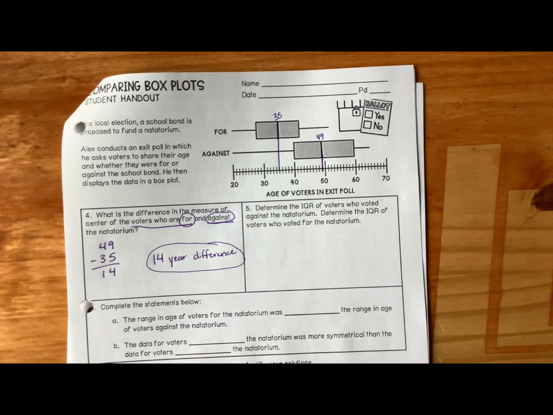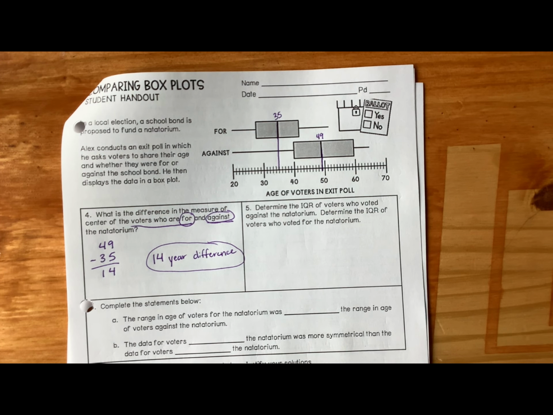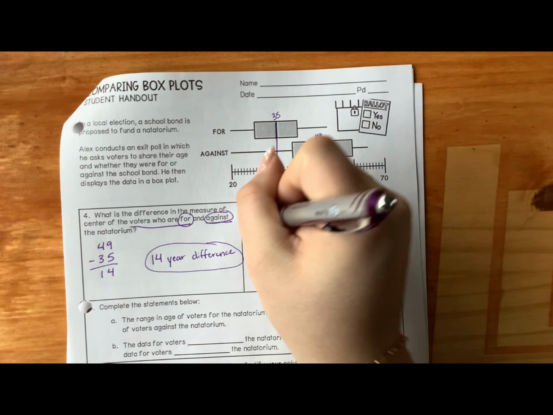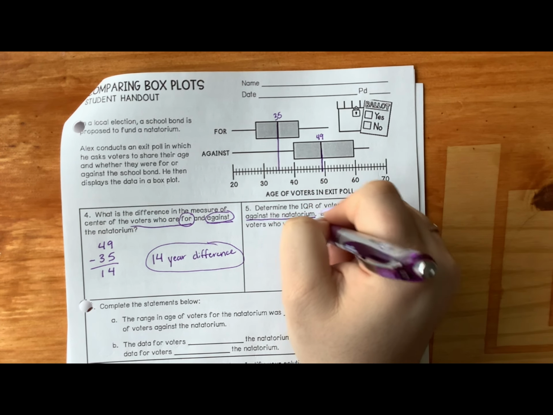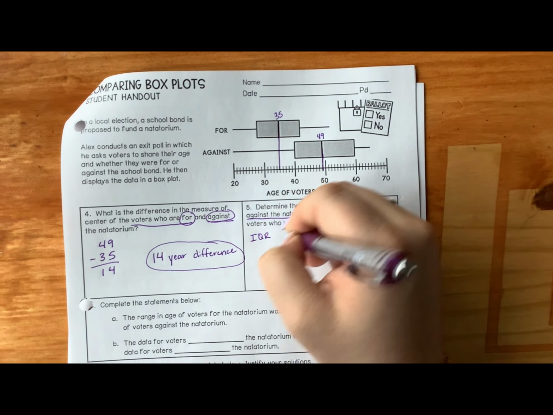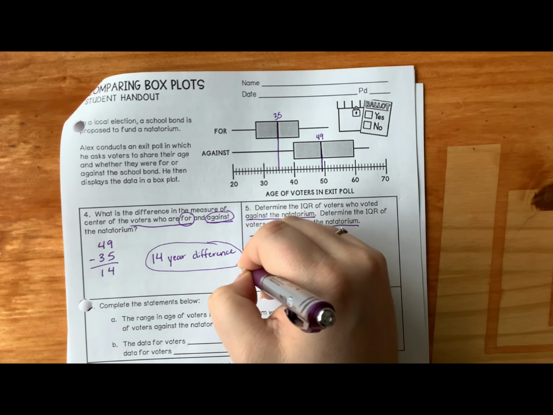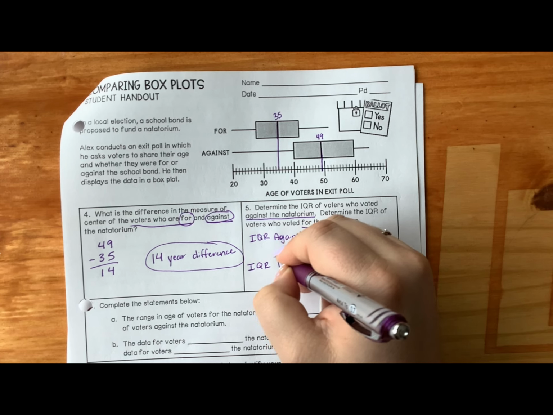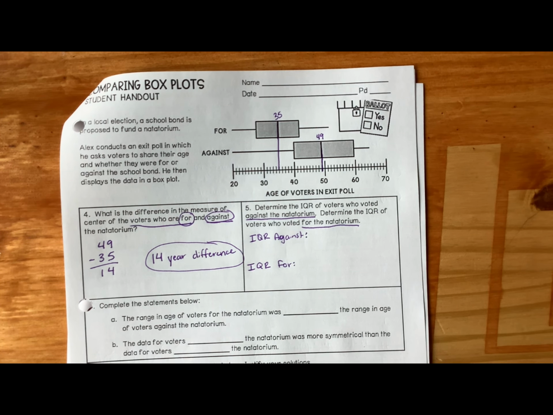Okay, so you see we looked at both of them, we found out what they needed in each one, and then we found the difference. Now it says determine the IQR, or the interquartile range, of voters who voted against the natatorium, and determine the IQR of voters who voted for. So we're gonna write IQR against, and then IQR for. That way we can keep our answers separated.